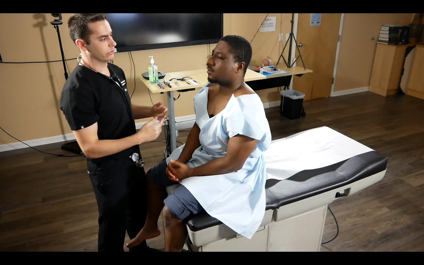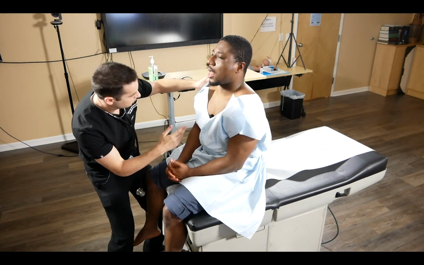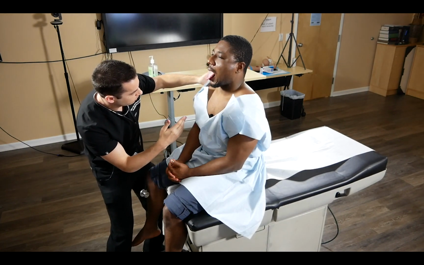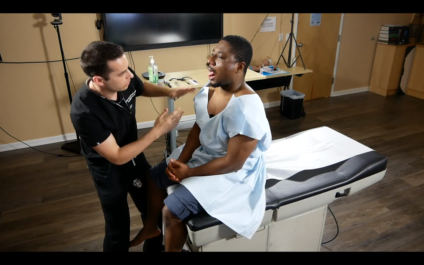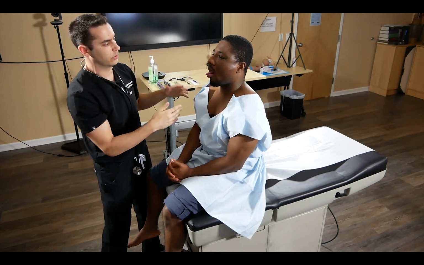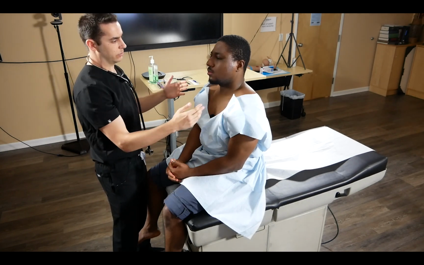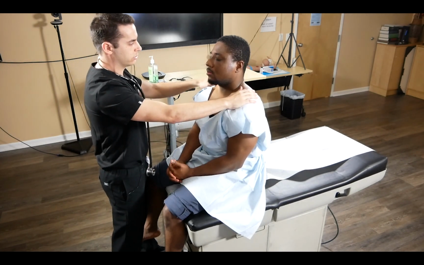So continue with cranial nerves 9 and 10. You could ask him to say "ah," please, and stick out your tongue, and we would visualize that we could see a non-deviated uvula. And while he's out here, we could also ask him to move his tongue left to right, and we could say that his hypoglossal nerve, cranial nerve 12, is intact. And now we will finish up with cranial nerve 11. So please shrug your shoulders. Okay, so they're equal.